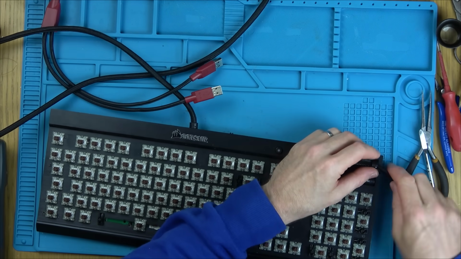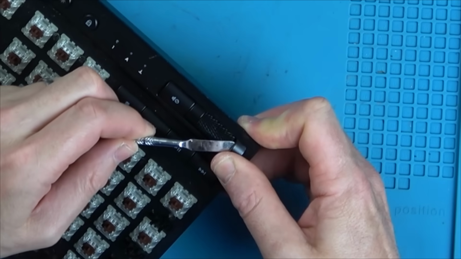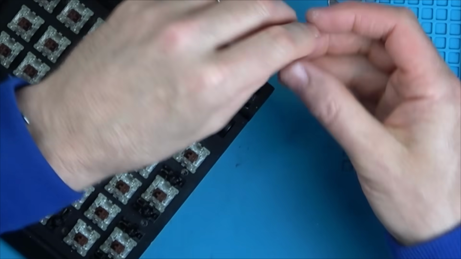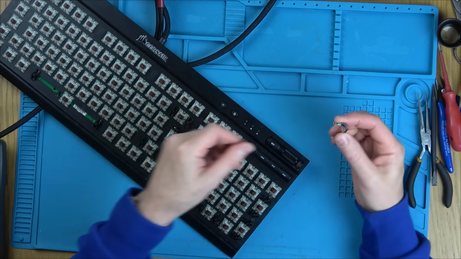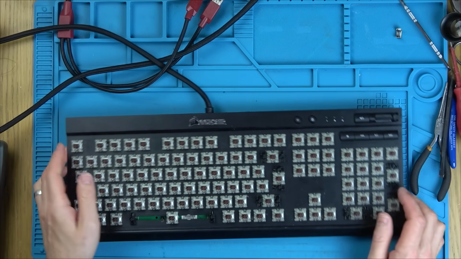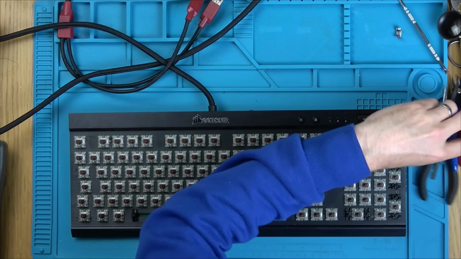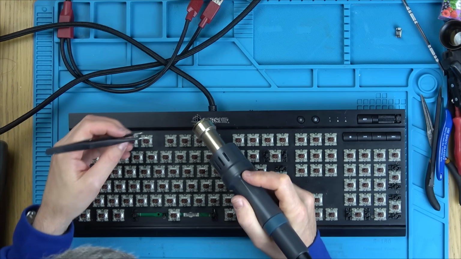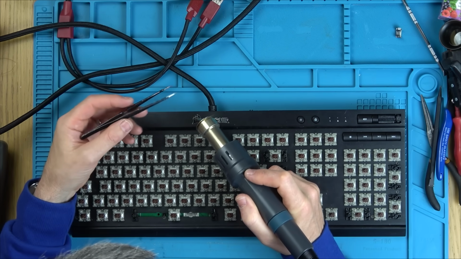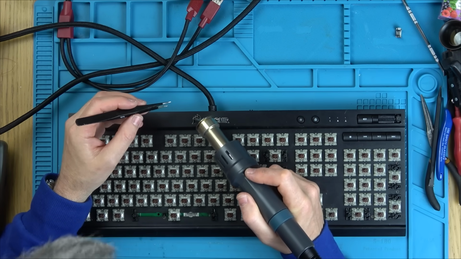Come on, come out. Doesn't want to come out. There we go. Right, so that's plastic. So you can see the little screw there. And annoyingly, there's going to be a screw just under this left-hand bit as well. So I'm going to apply some heat to it. And I've got to try to prise it up. What a place to hide a screw.